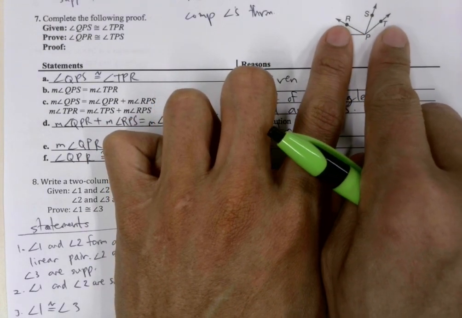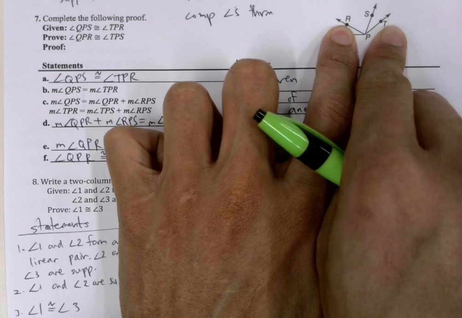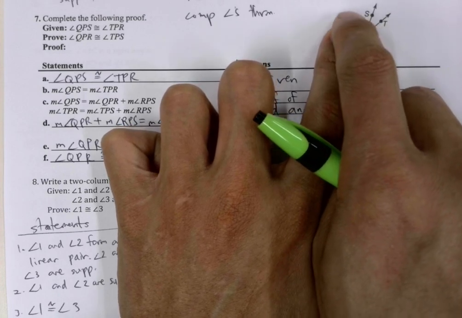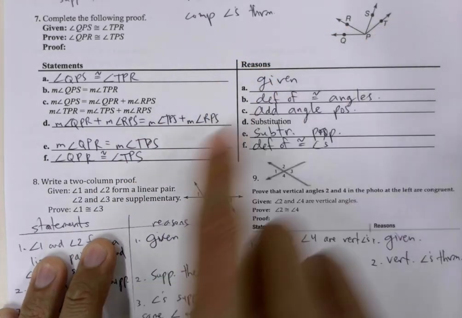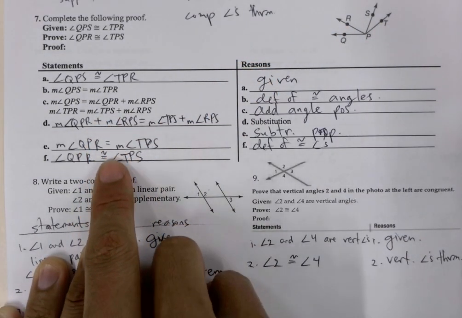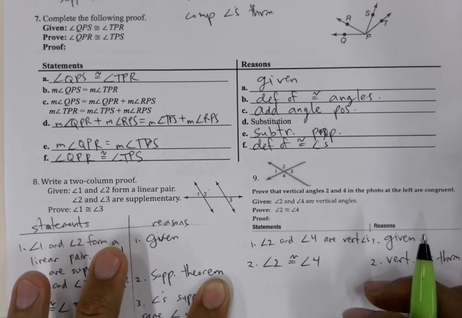And then we also apply it here as well to say that this big angle is equal to the sum of its parts, the two smaller angles. And then from there we use substitution to get to the proof.